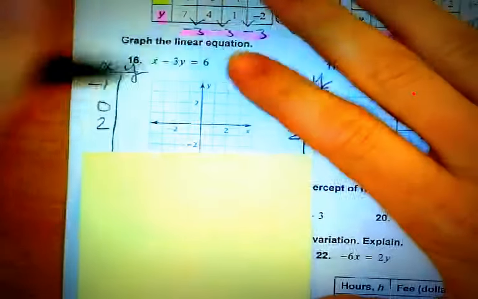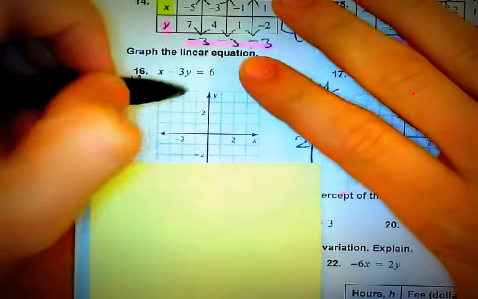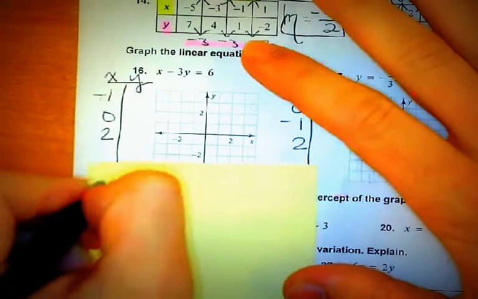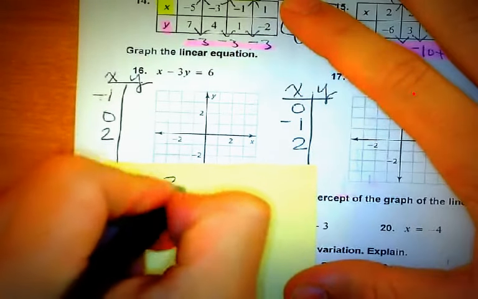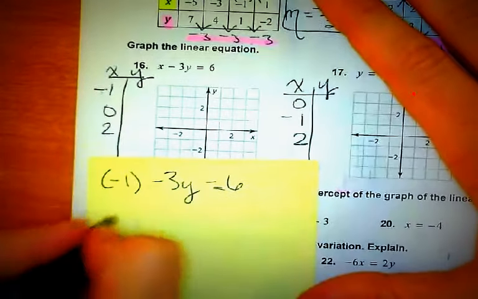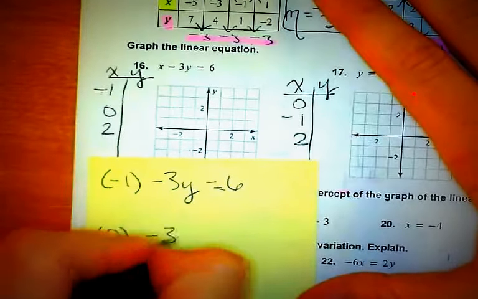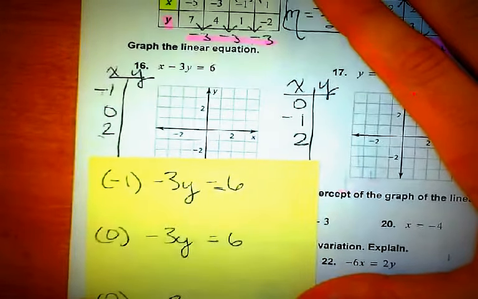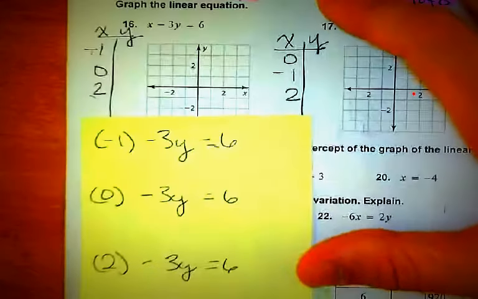All right, guys, so we have x minus 3y equals 6, and we're going to use negative 1 for x. So in the equation, we have negative 1 minus 3y equals 6. In the next one, we're going to have 0 minus 3y equals 6. And the last one, 2 minus 3y equals 6.